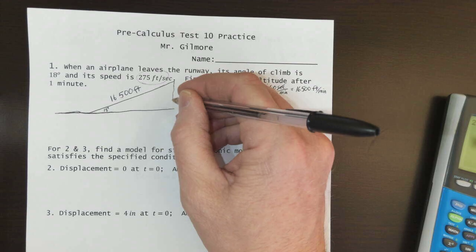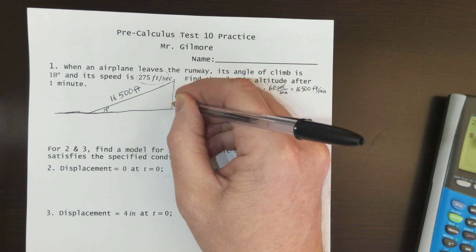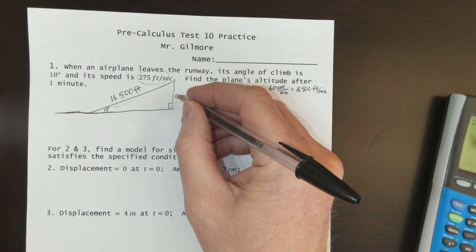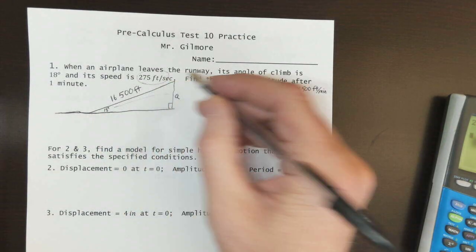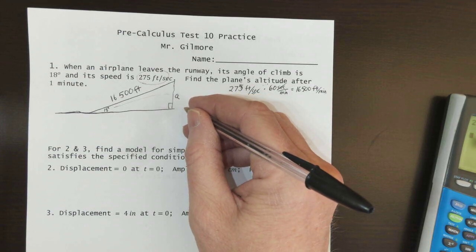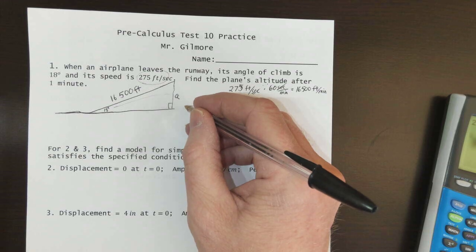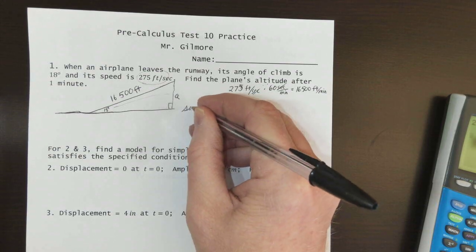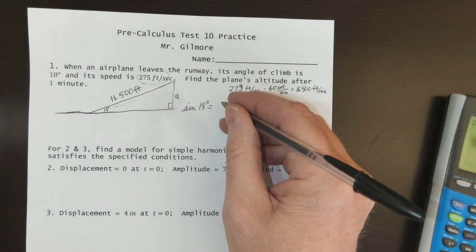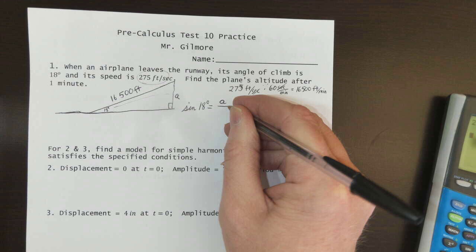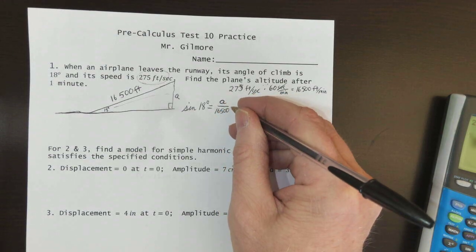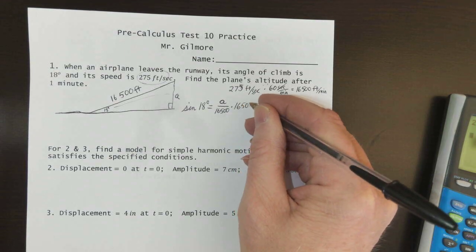And here is the altitude. And it looks like the altitude is opposite the 18-degree angle, and 16,500 is the hypotenuse. So I am going to use the sine of 18 degrees, set that equal to the opposite side, which is A, over 16,500. So I will multiply both sides by 16,500.